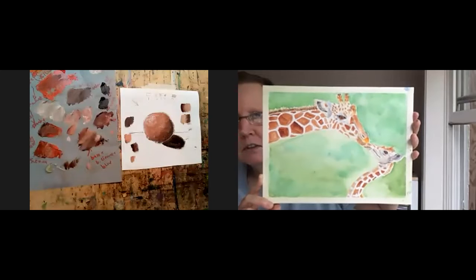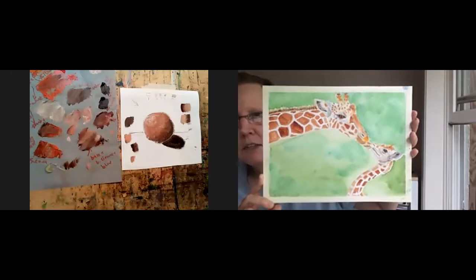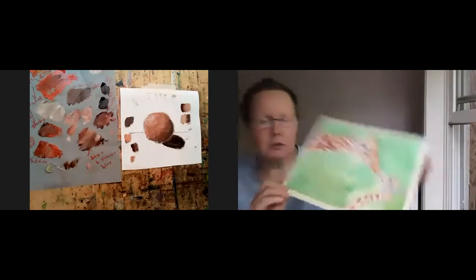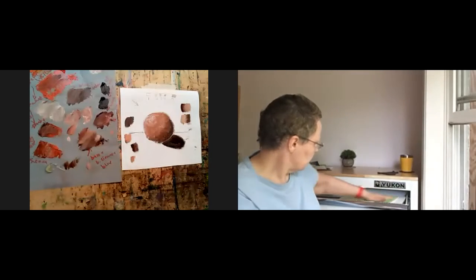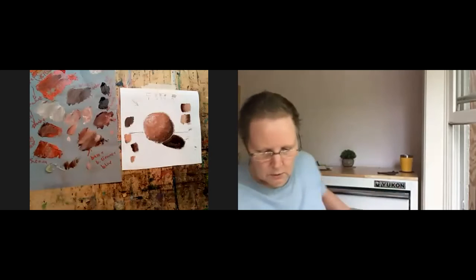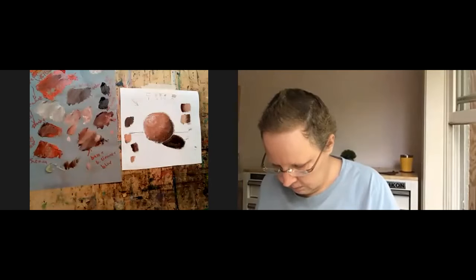So, but it's much better. I don't actually think it's problematic at all. This is just being sponged off. I'm gonna do another color on top, maybe some light green. You were suggesting some yellow. Yeah, maybe some burnt sienna.